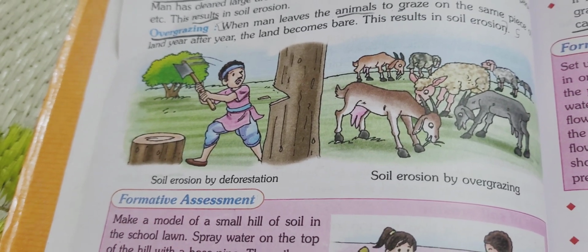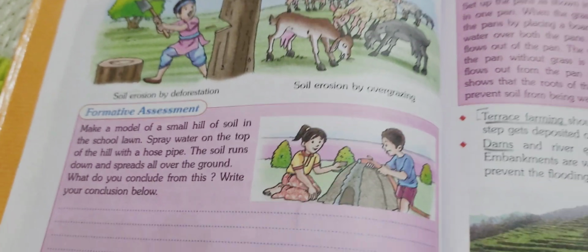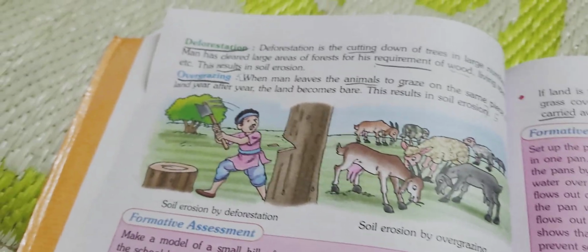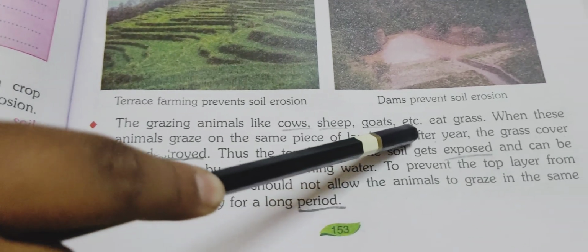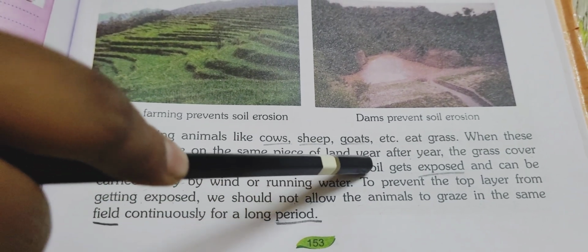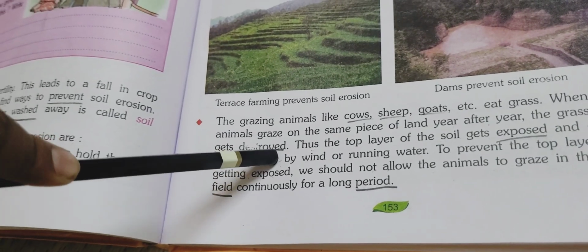One more question. What is overgrazing? The grazing animals like cows, sheep, goats, etc. eat grass. When these animals graze on the same piece of land year after year, the grass cover gets destroyed.